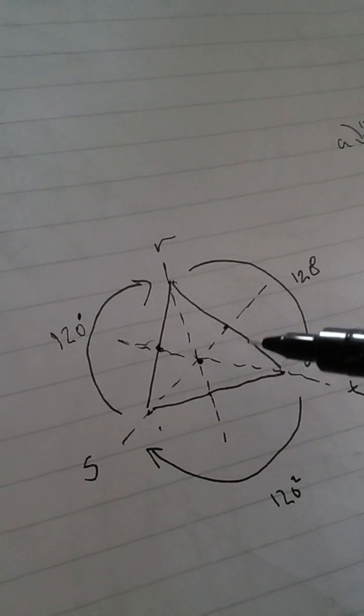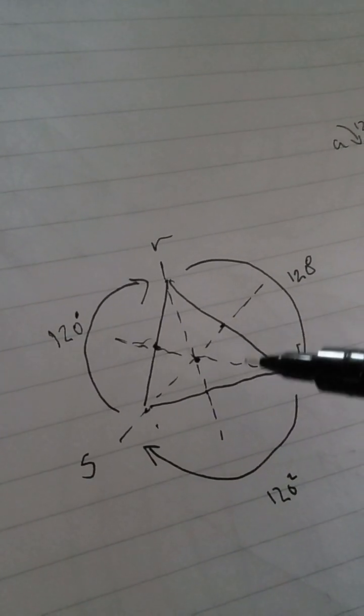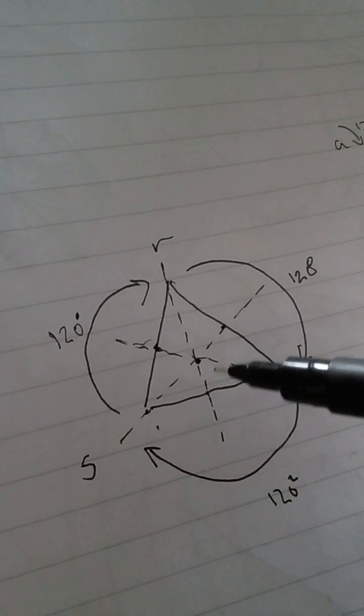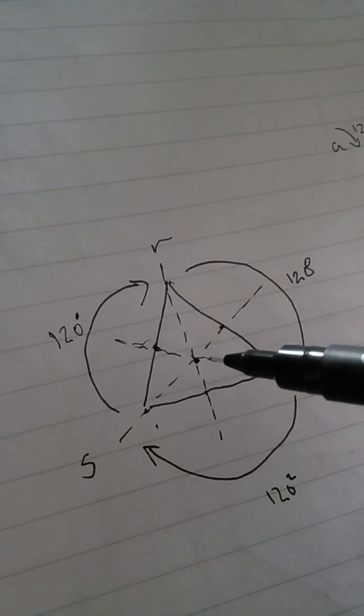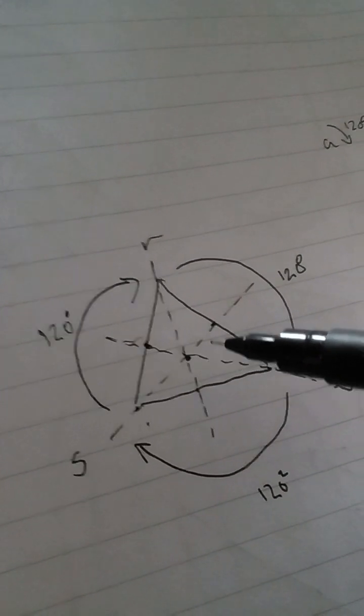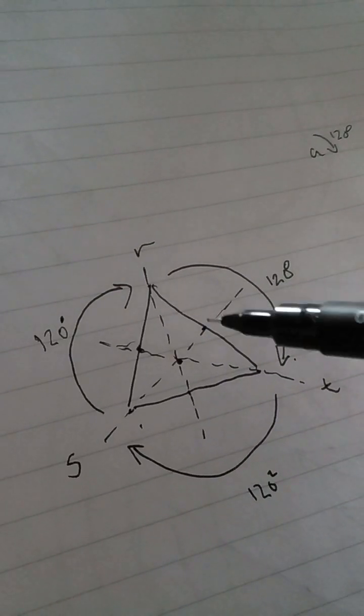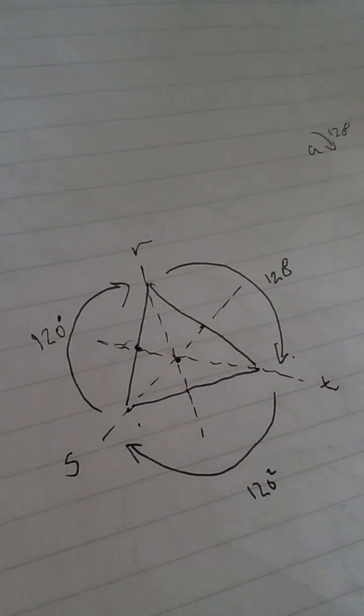So that's a very convoluted argument about why this is the invariant point under this group acting on this triangle.